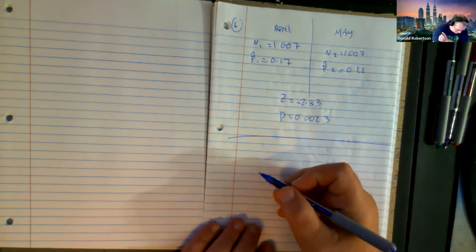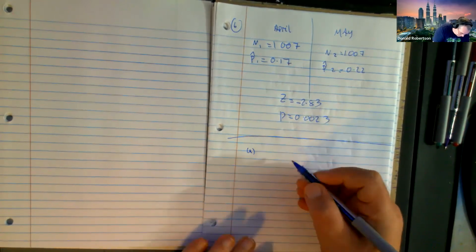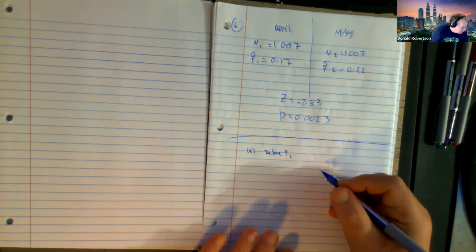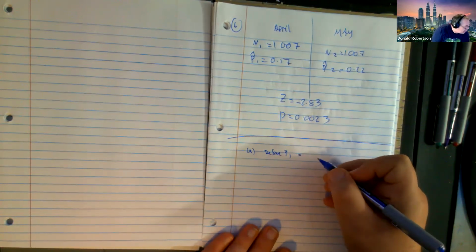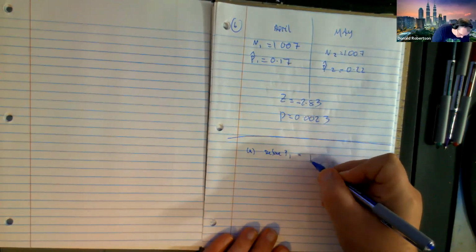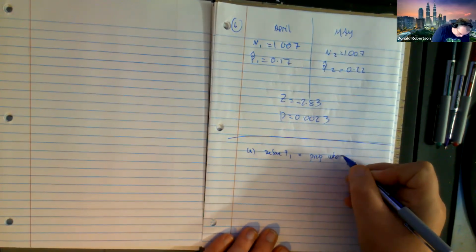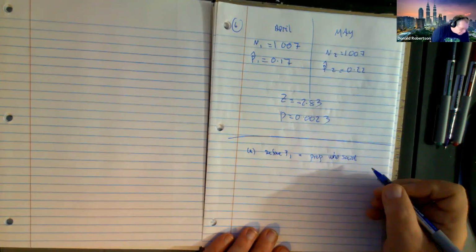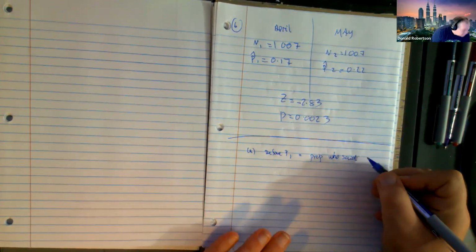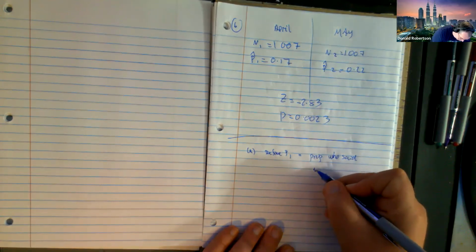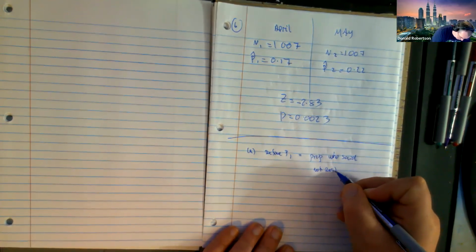The first question they asked you was to define P1. P1 ended up being the proportion of people who said, because they were asking people here, that the restrictions are not restrictive enough. So the proportion who said not restrictive.